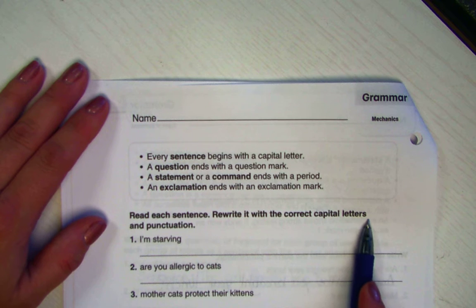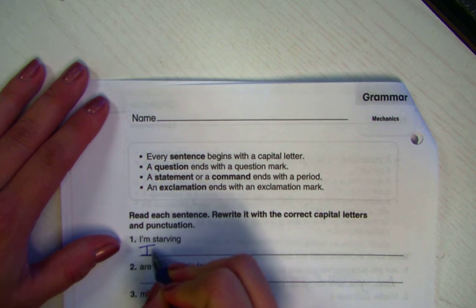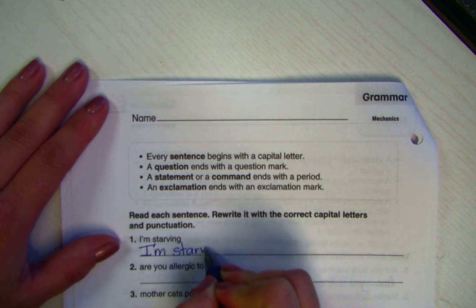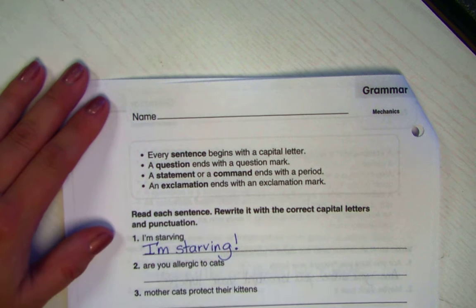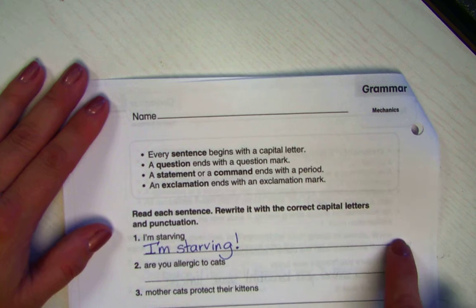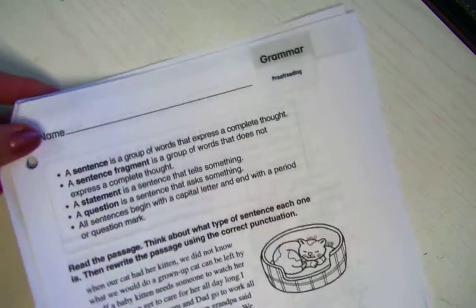Rewrite it with the correct capital letters and punctuation. I'm starving. Seems to me that that would be an exclamation. Please remember to sit your words on the line and use your personal best handwriting.